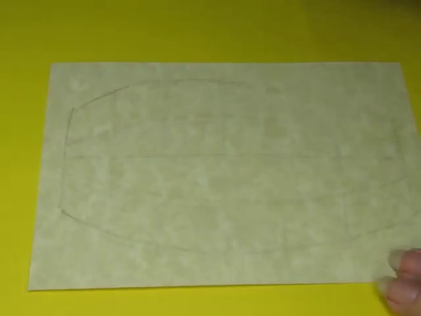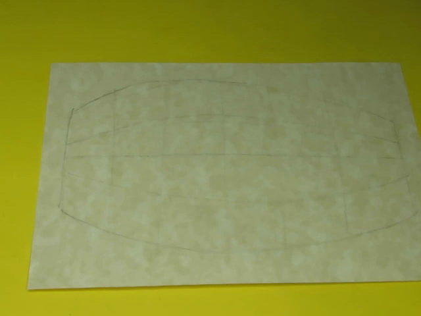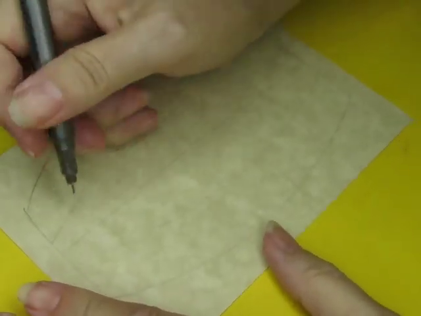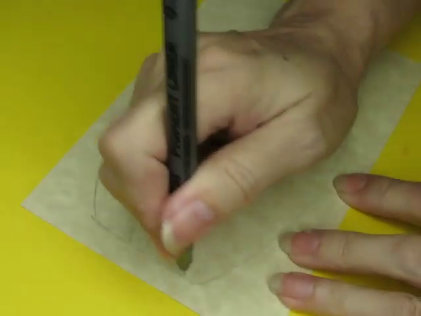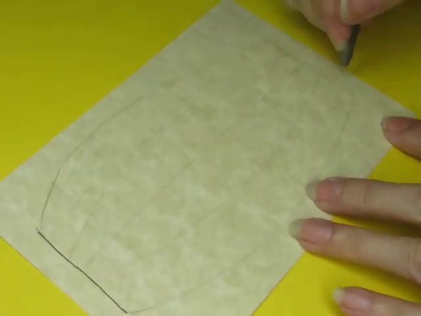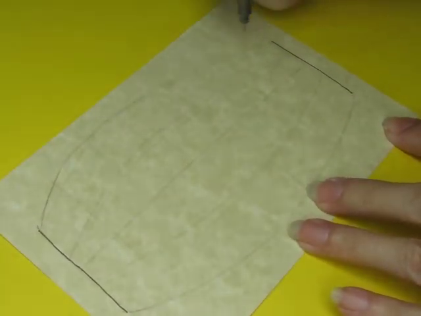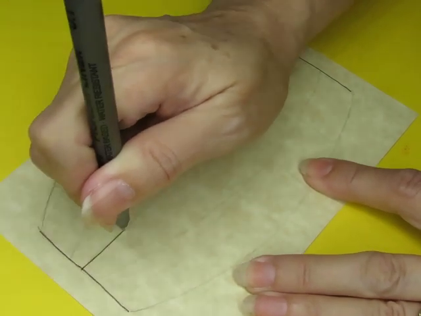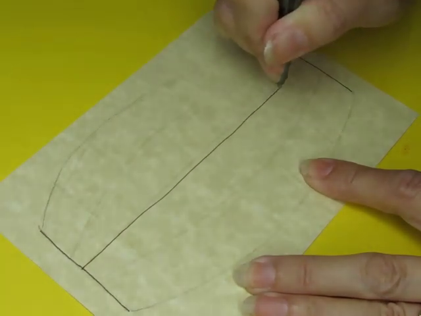Kind of cool. All right, so start with pen. Go with this size, and I'm going to draw this end and this end and the straight one down kind of the middle.